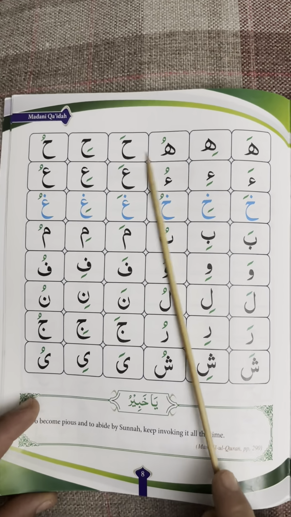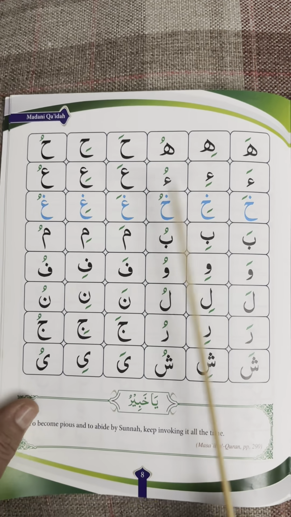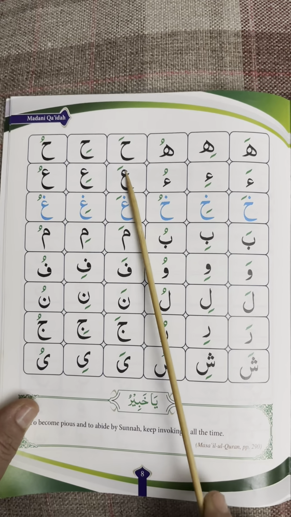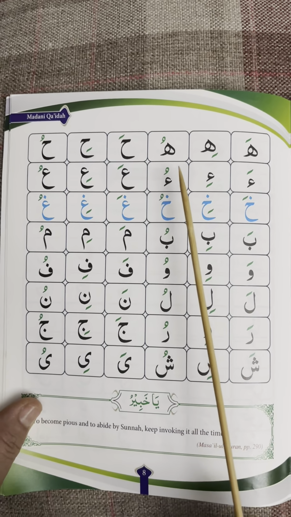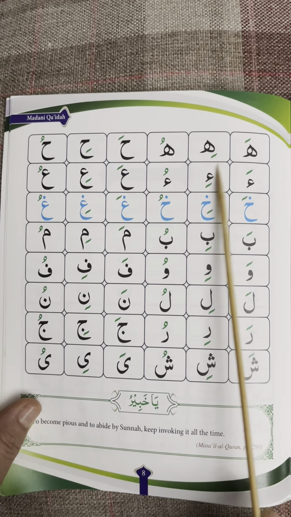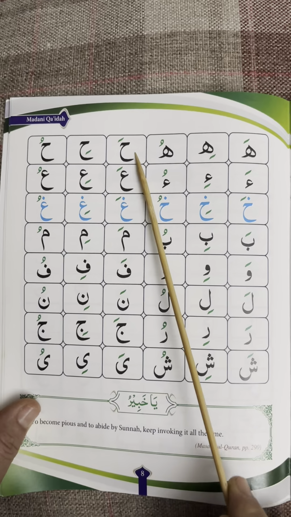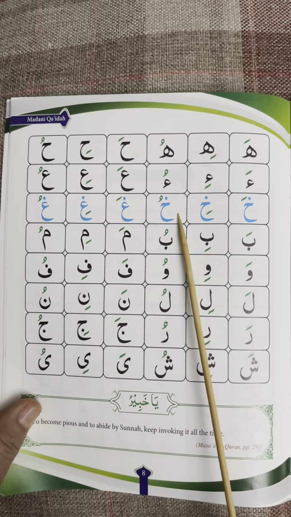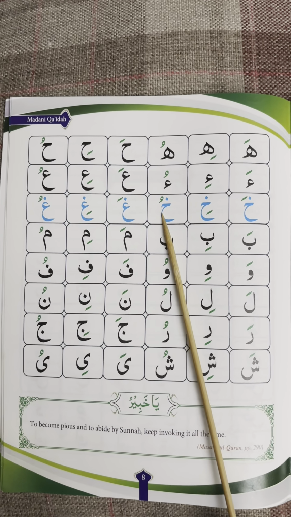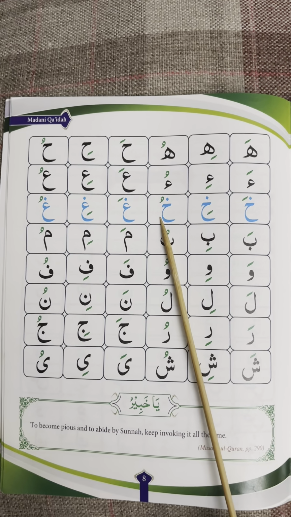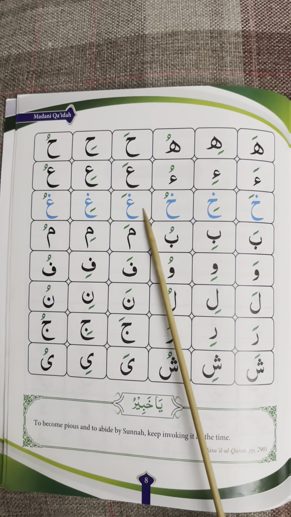Ha and ha are similar. These are halkiya letters actually. Hamza, ha, ain, ha, ghain and kha. Hamza ha is from the bottom part of the throat, from the chest side. Ain ha is from the middle part of the throat. Ghain ha is from the top part, where we gargle. And they are mustalia as well, so we will pronounce them in a thicker voice.